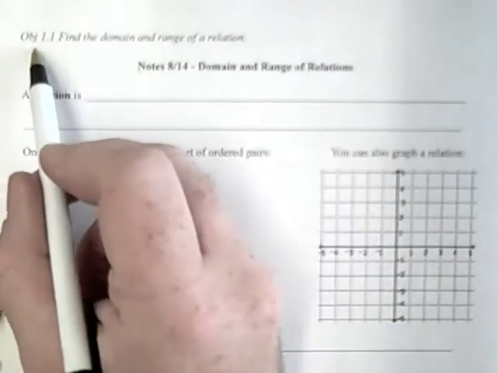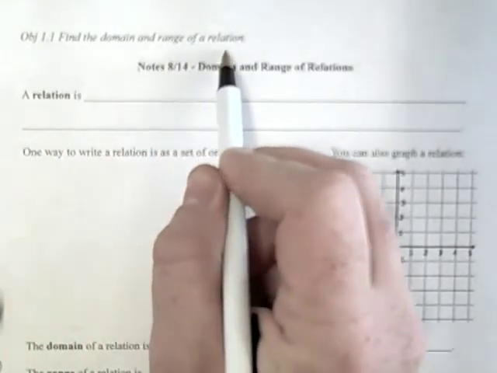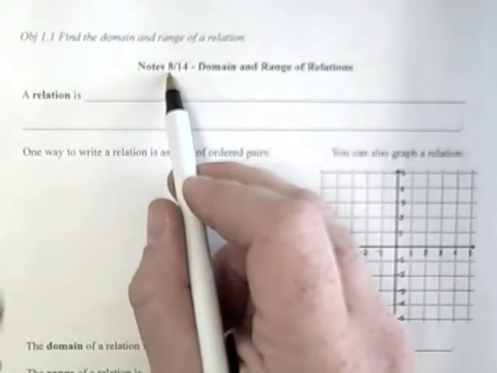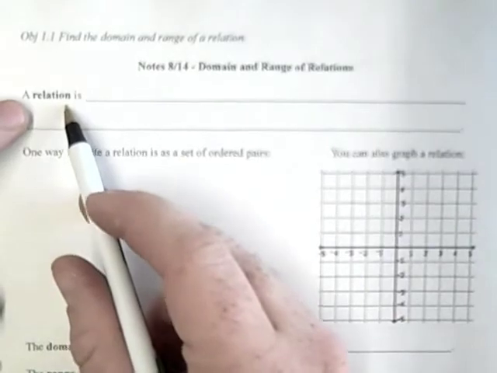This is objective 1.1. Find the domain and range of a relation. This is from August 14th. First, we'll start out with what a relation is.